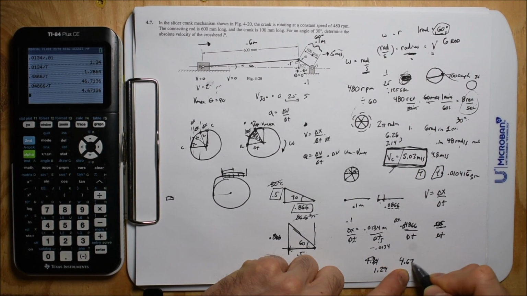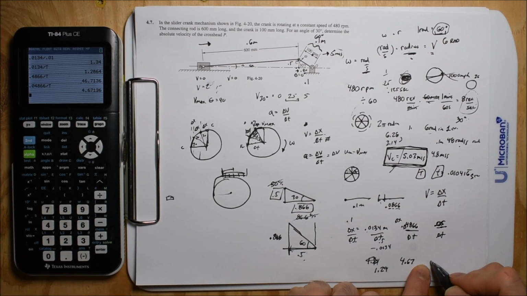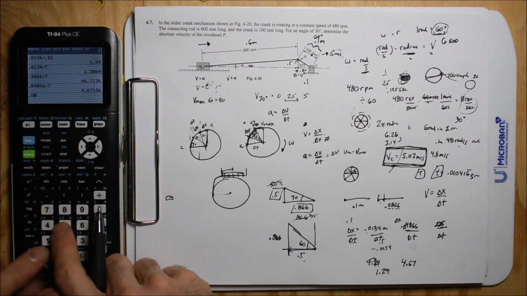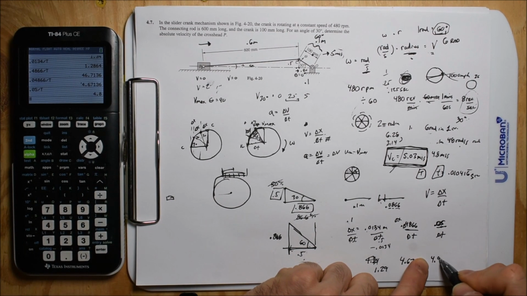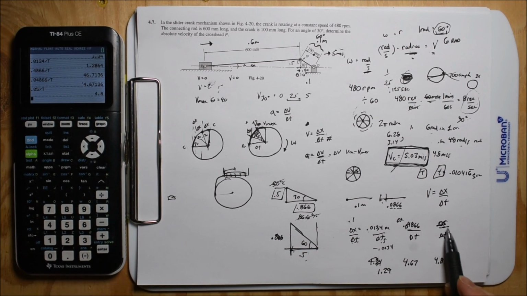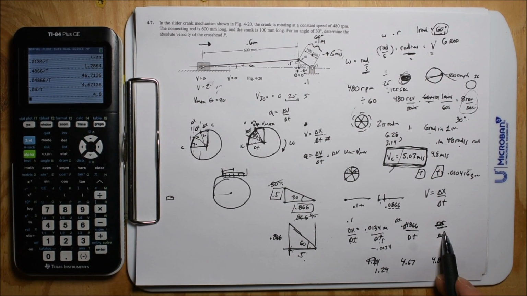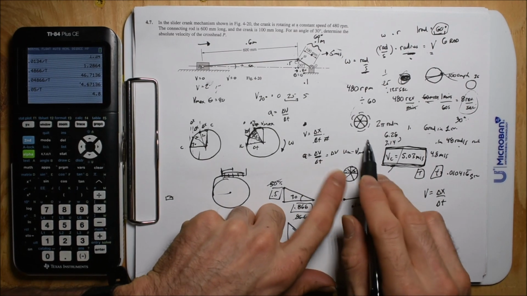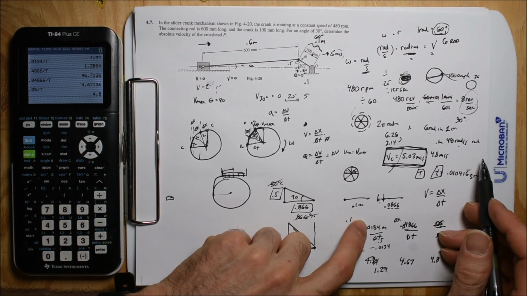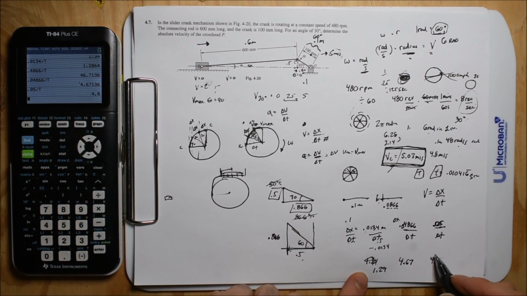Velocity is going to be 4.67. Velocity here is going to be 5. You know what I mean? 0.05 divided by delta t. No, it's going to be 4.8. Oh, okay. Fair enough. Our max velocity is going to be that 5 point. Okay, yeah. So these are just averages.